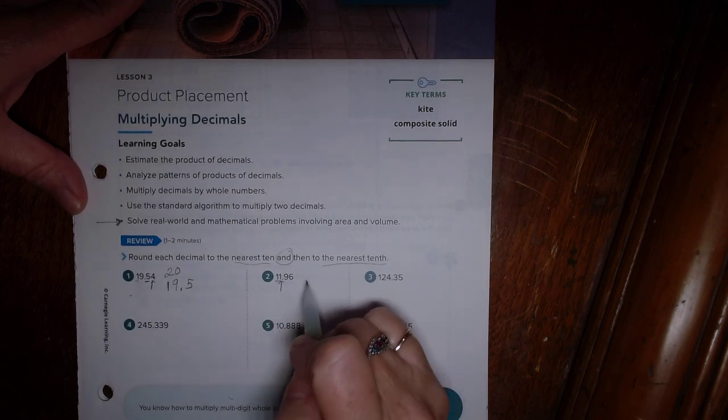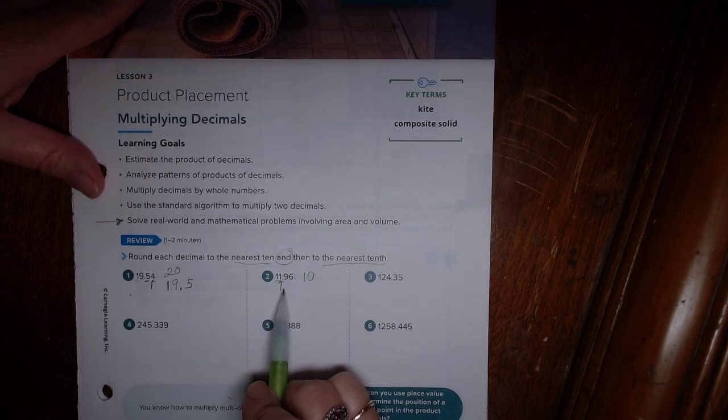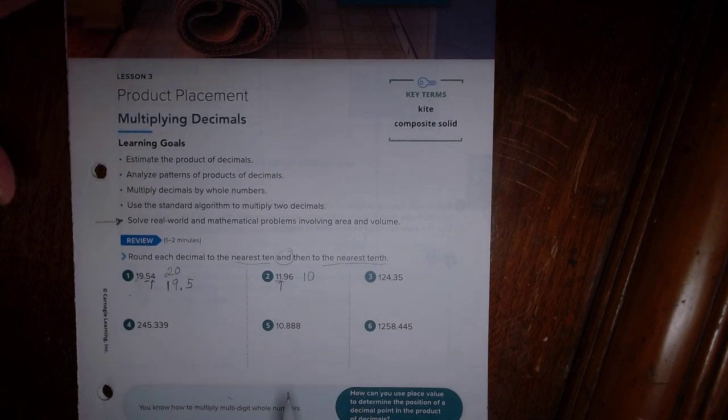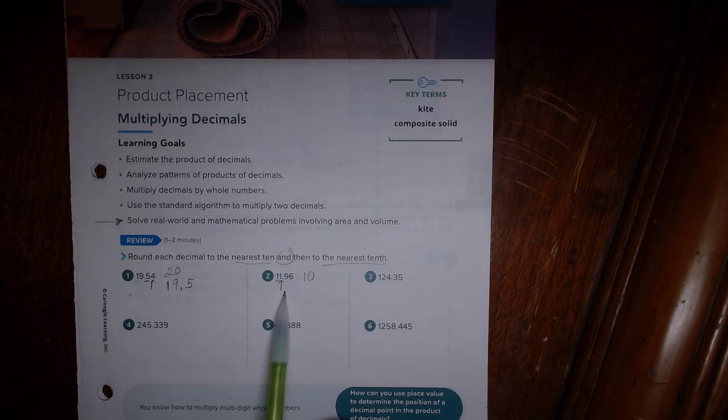So that 1 tells us to keep that a 1, so it becomes 10 because it's to the nearest tens place. And then if we round to the nearest tenths place, this one's going to seem a little odd because here, when we rounded, it went up to 20, and then this one is 19 and 5/10. We're going to have a little something different here.